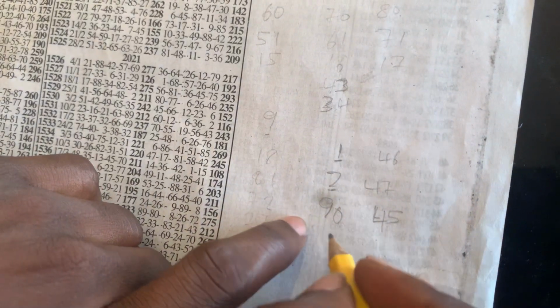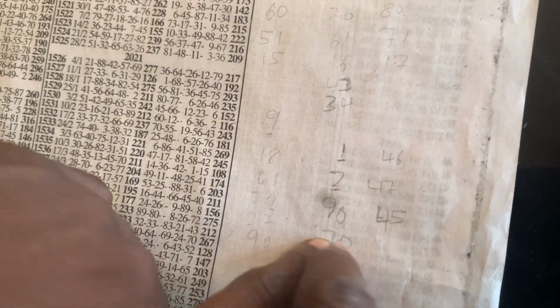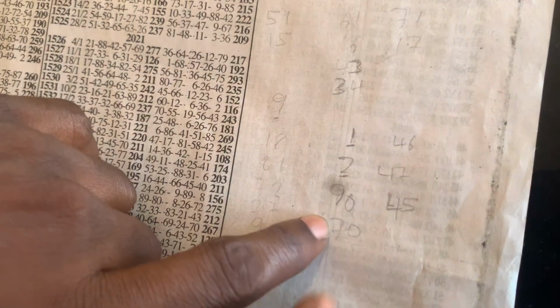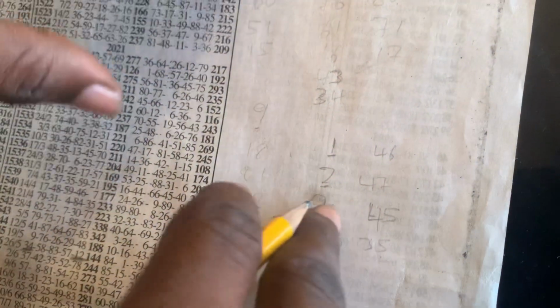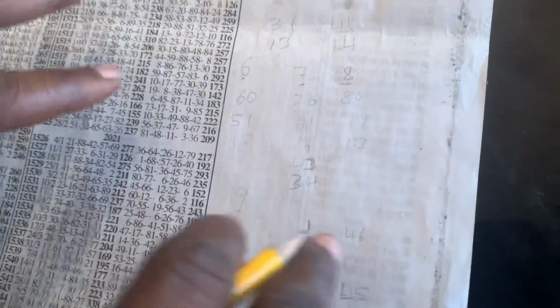And then also consider 70. 70 is more than 45, so you subtract 45 from 70. And when you subtract it, you get 25. So the counter for 70 is 25. So this is what we call number and counter in Lotto. These are the basic things that you need to know in Lotto.